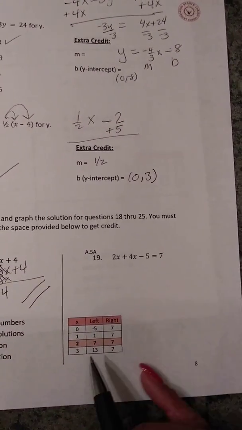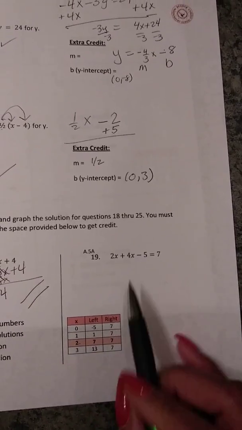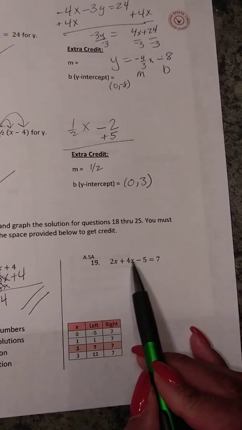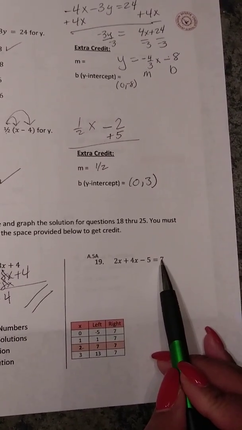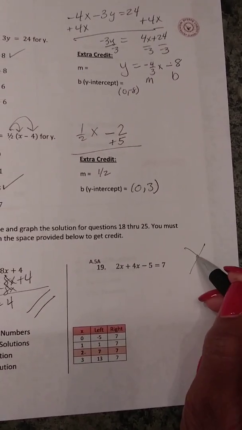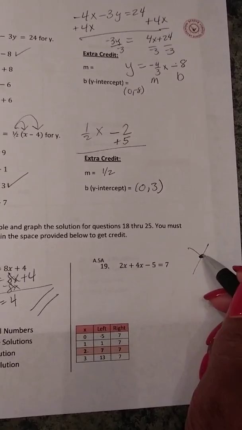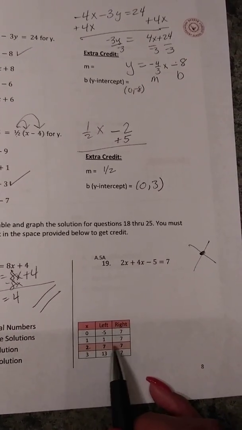Number 19, I've already given you the answer. When x is 2, the left and right side equal. Put this in the calculator first, in the graphing screen. Put 7 second. When you graph it, you'll see that they cross. That means you have one solution. Well, what is the solution? When x is 2, both sides equal.